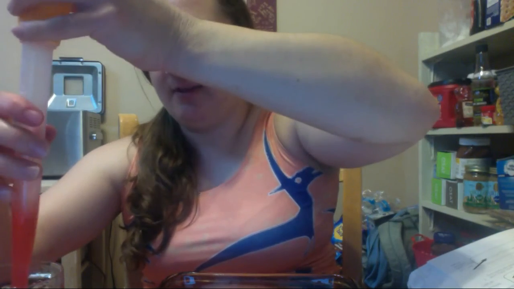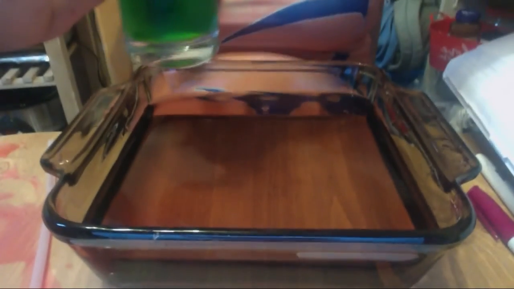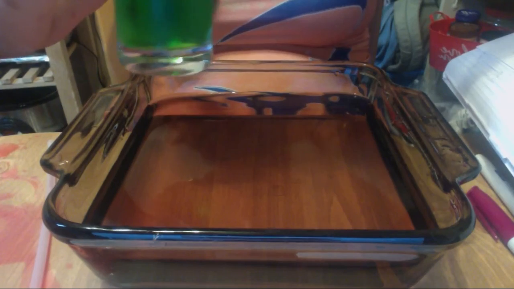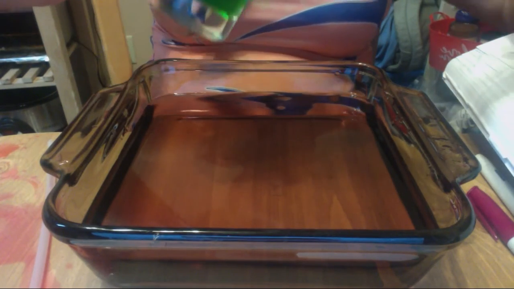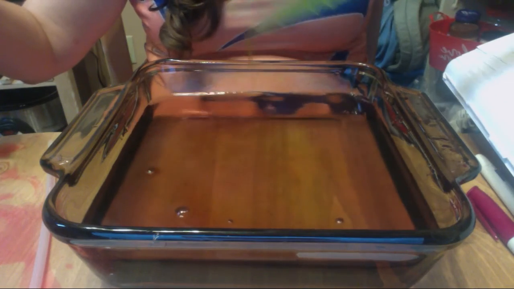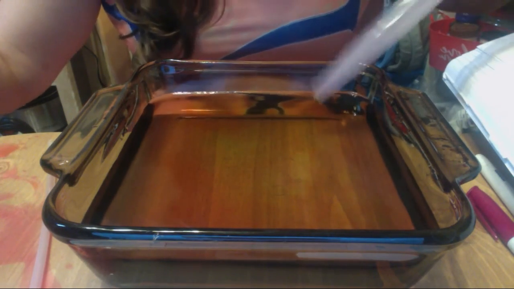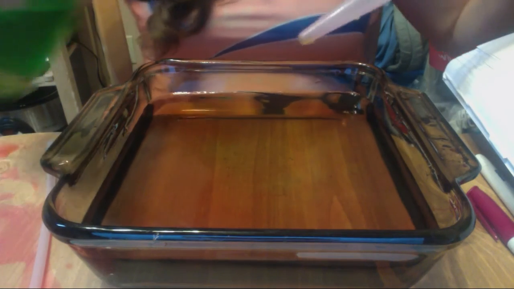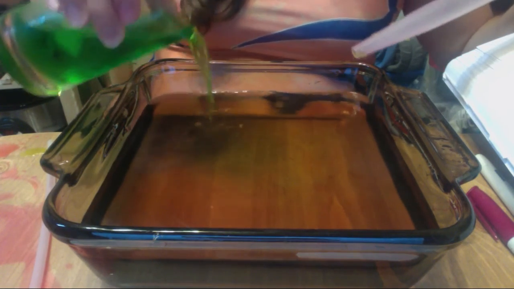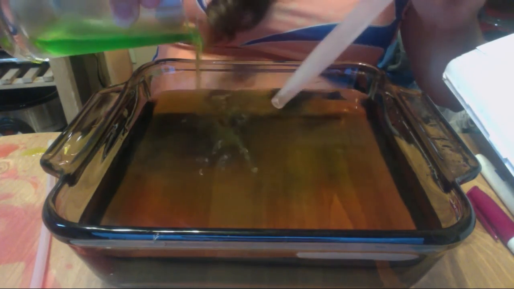Let's do the same thing with our blue. Again, I don't have blue food coloring, so we're going to use green. Looks awesome. And let's show this in 3, 2, 1. Putting the green on top. And you notice it doesn't even stay on the top at all. It completely sinks to the bottom, even if I pour it. Look, it's almost completely underneath that red. It's going straight to the bottom.